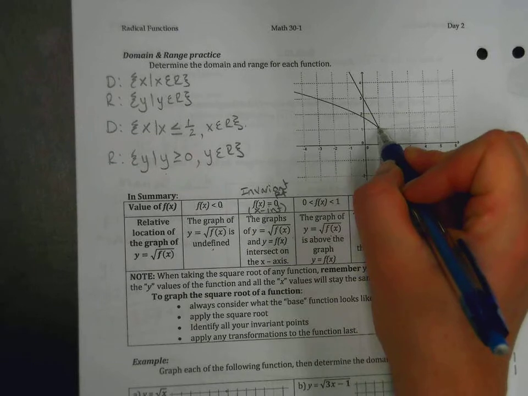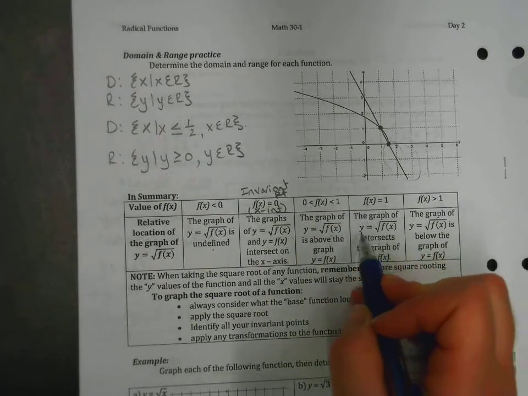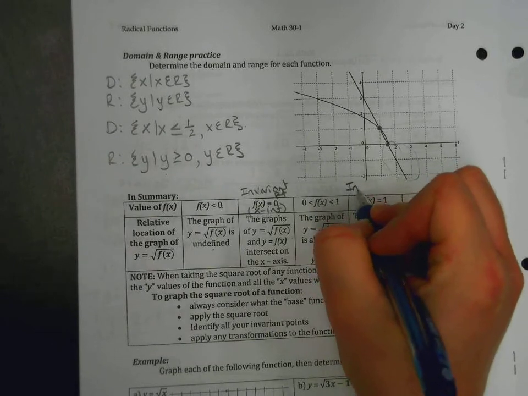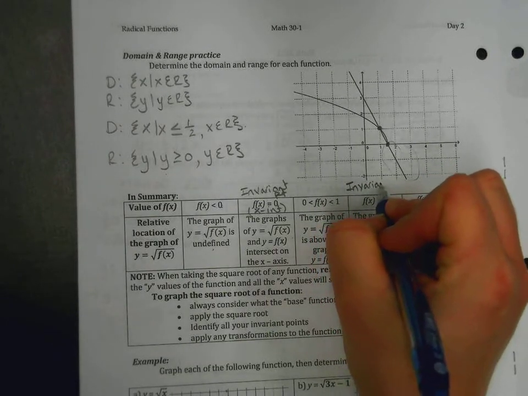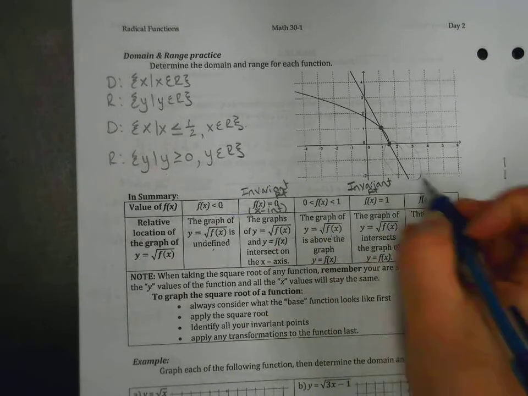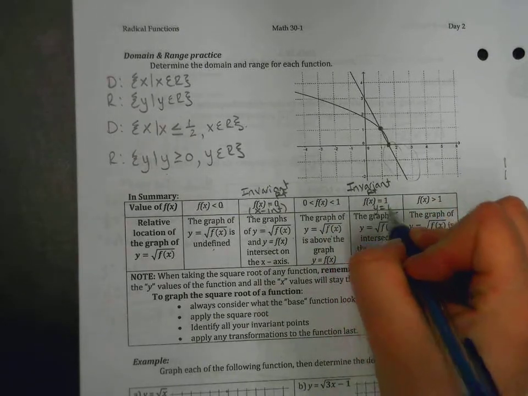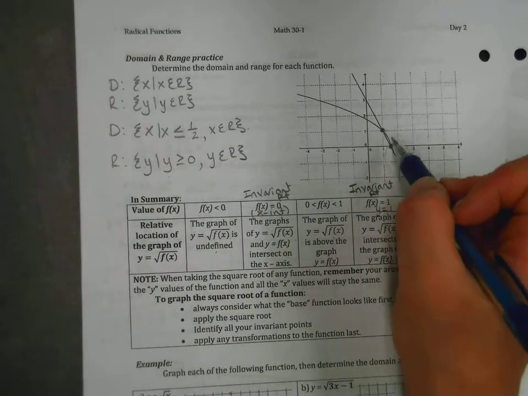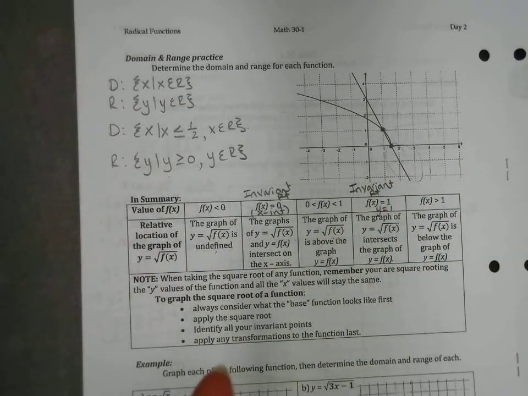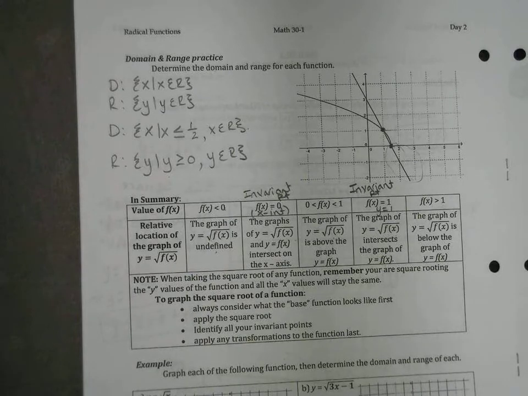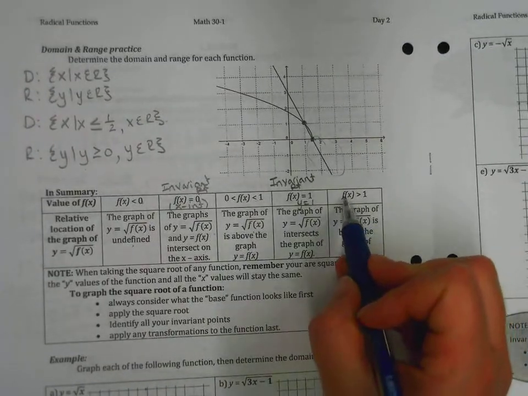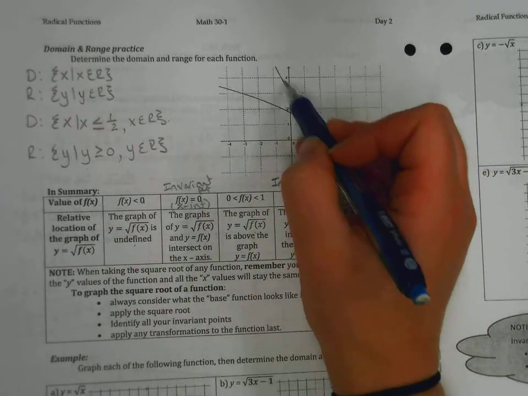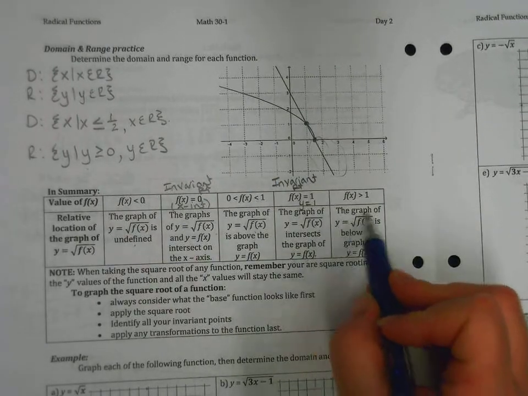So again, this is another invariant point. It occurs when y is equal to 1. So when y is equal to 0, the x-intercept, and when y is equal to 1, those are invariant points. These points will stay the same when you take the square root of the function. And then lastly, when f of x is greater than 1, so all of this portion, the graph of this function will be below the original function. So all of these points end up below the other graph.